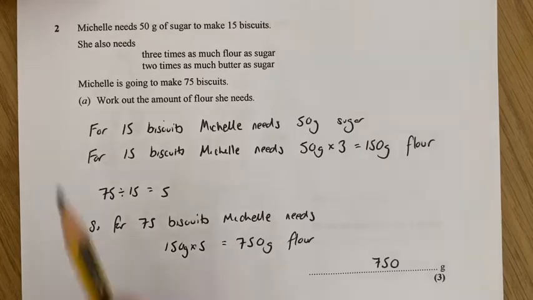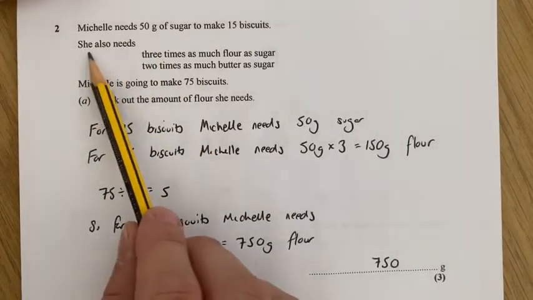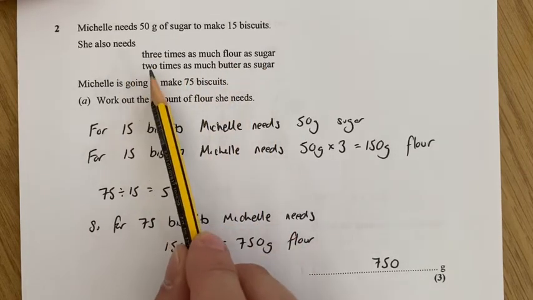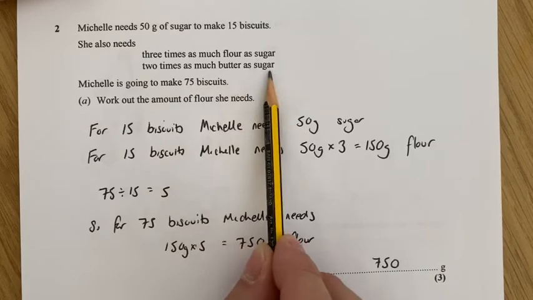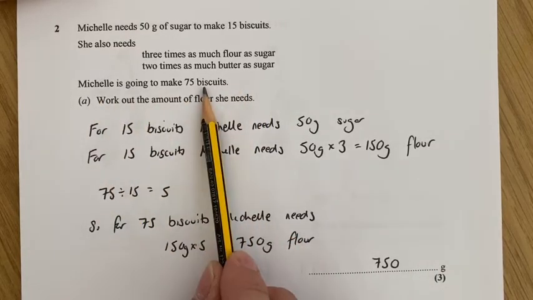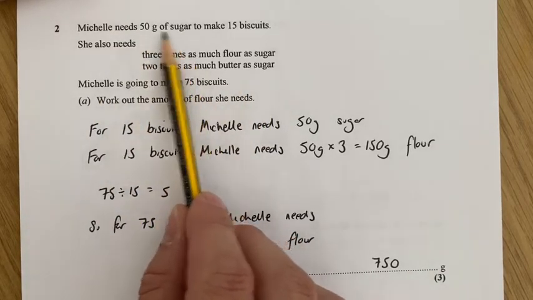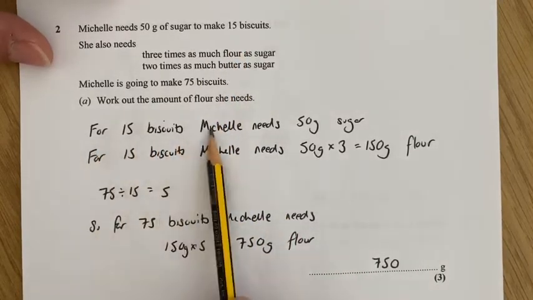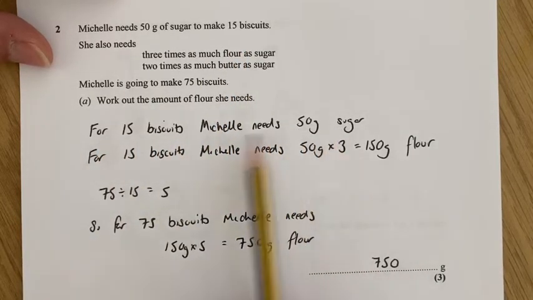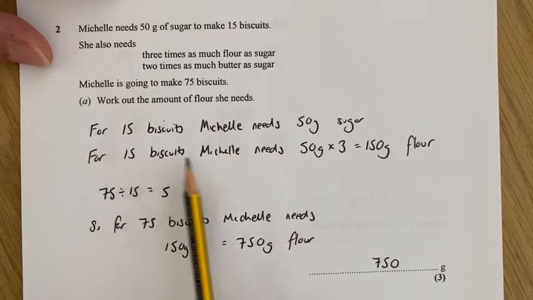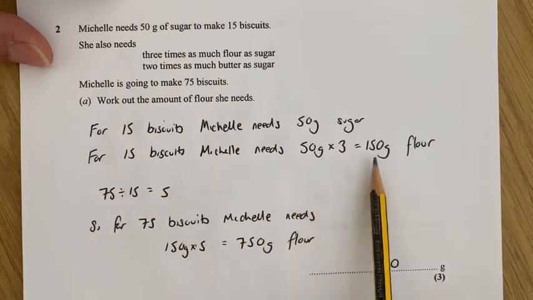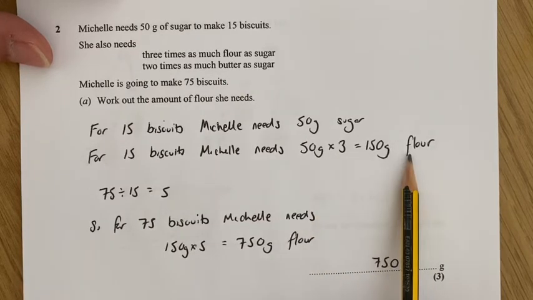Question 2, it says Michelle needs 50 grams of sugar to make 15 biscuits. She also needs 3 times as much flour as sugar, and she needs 2 times as much butter as sugar, and she's going to make 75 biscuits. So remember, this is the amount you need for 15 biscuits. So I've said here, for 15 biscuits, Michelle needs 50 grams of sugar. For 15 biscuits, Michelle needs 50 grams times 3 times as much flour. It means you would need 150 grams of flour.